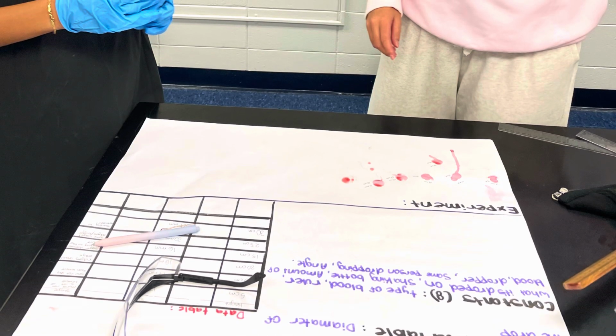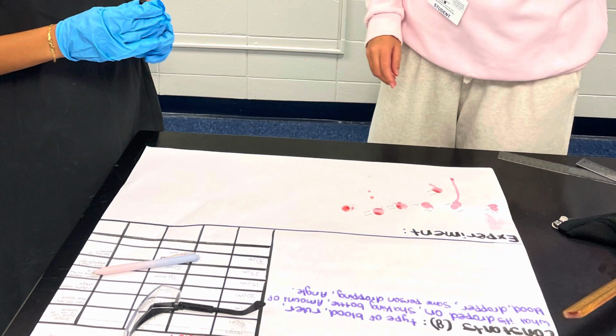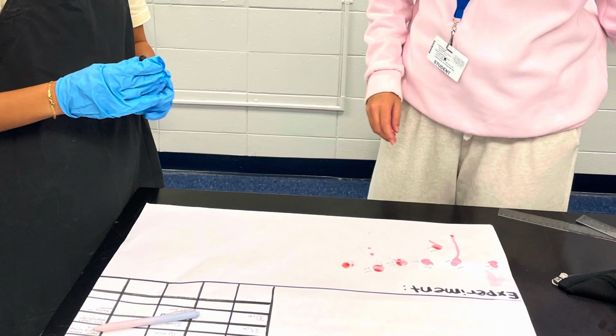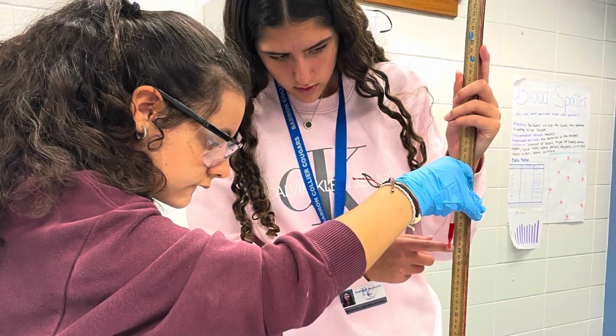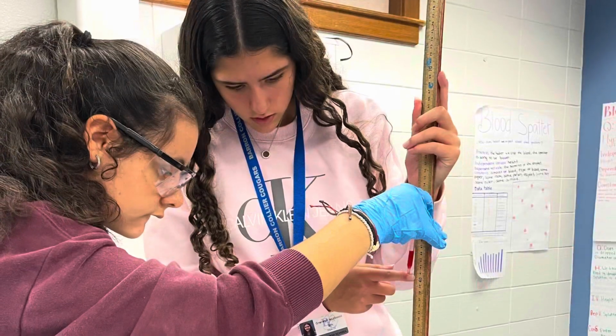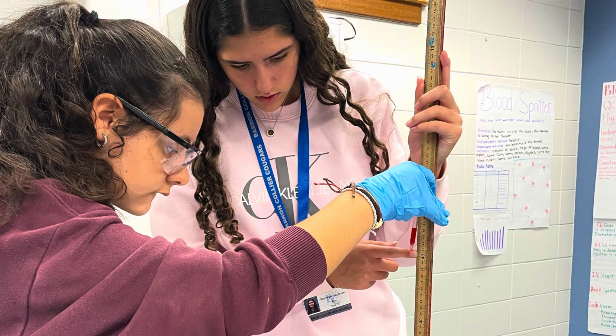In these pictures, we are doing an experiment where Gloriana and Cecilia are dropping the blood on the paper's surface while Grace is measuring the height from where the blood is dropped. This experiment is being done to see how the height of where the blood is dropped affects the diameter or pattern of the blood drop.